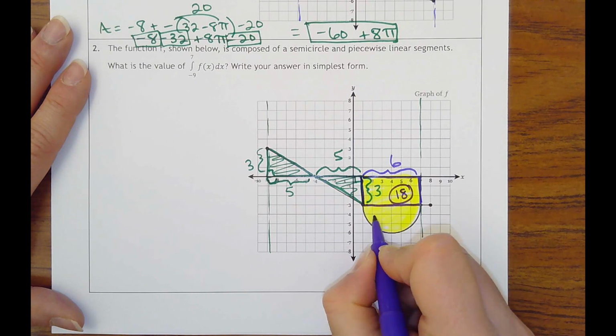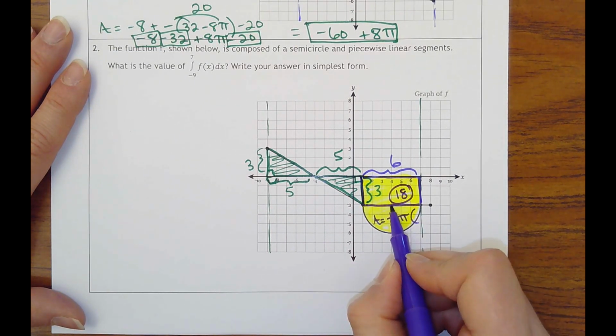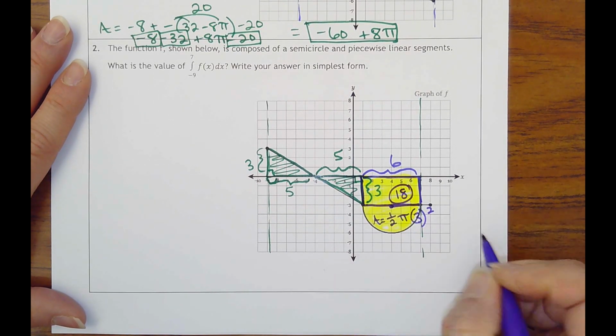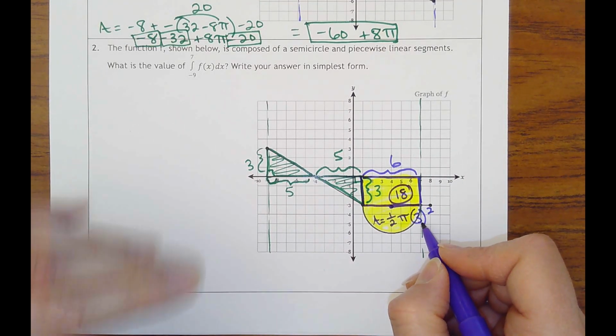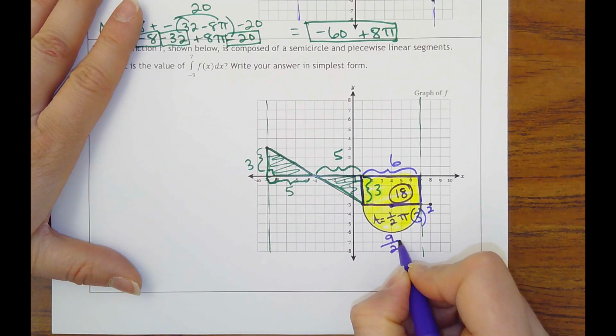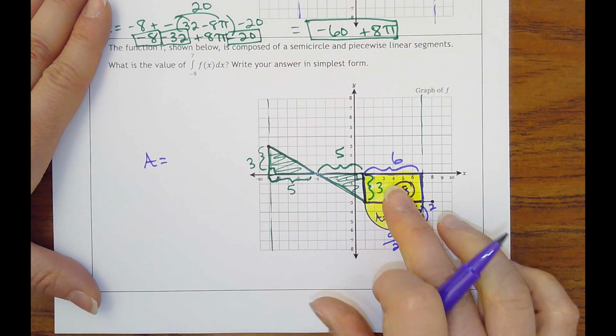This is 1/2 times pi times the radius, which would be half of the 6, which would be 3 squared. So it's half of 9, which is 9/2 pi. And so right now the area would be adding all that together.